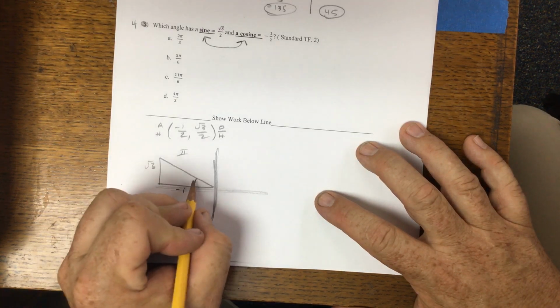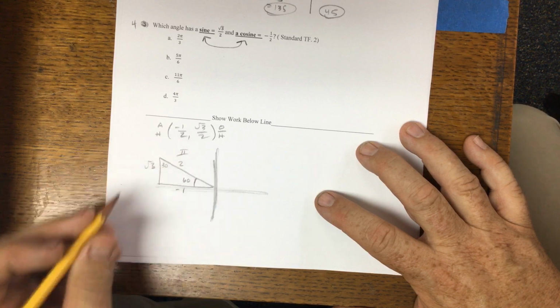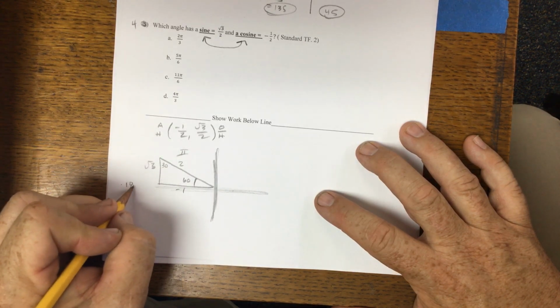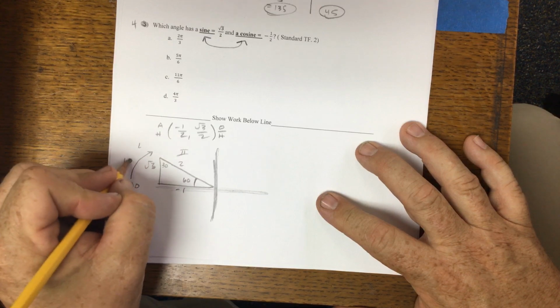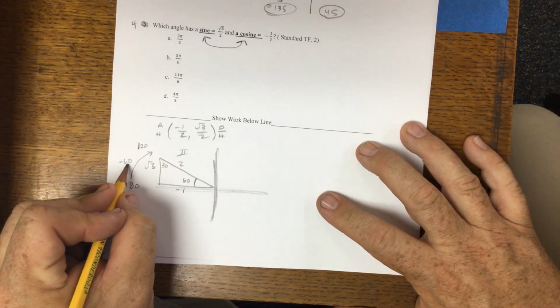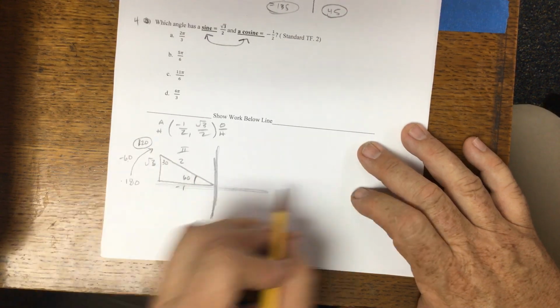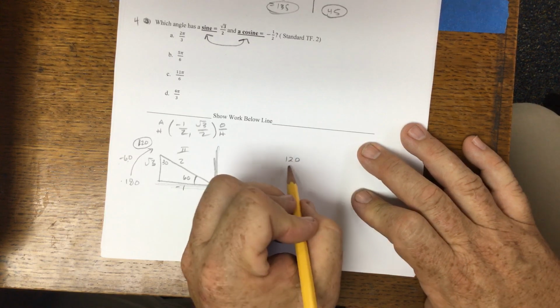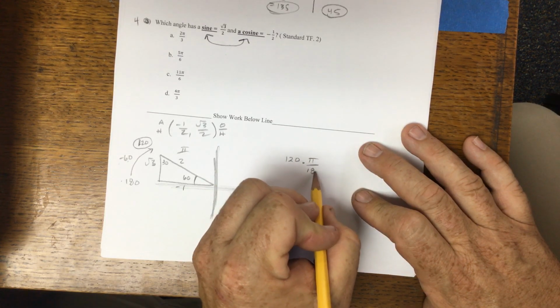So that means that this is 60 degrees. This is 30. We're at 180 degrees, and we have to go back 60 degrees, which gives us 120. 180 minus 60, because we're going backwards for the reference angle, gives me 120. 120 degrees times pi over 180.